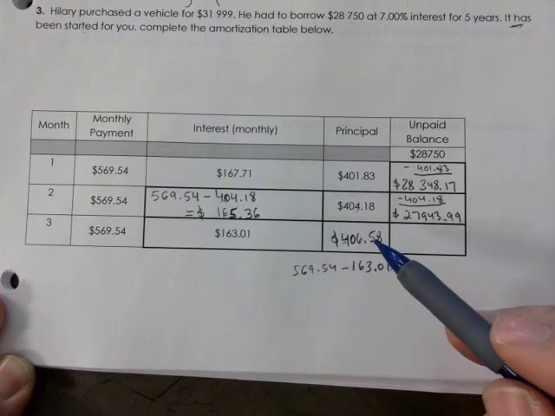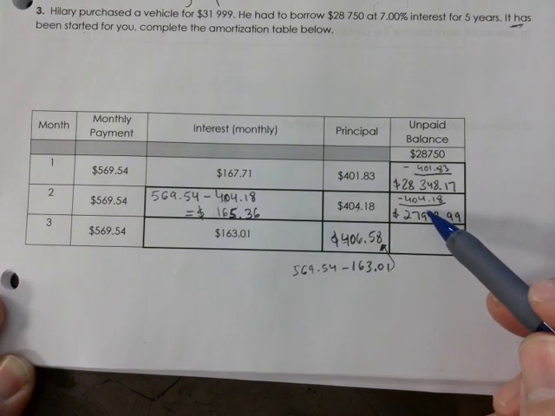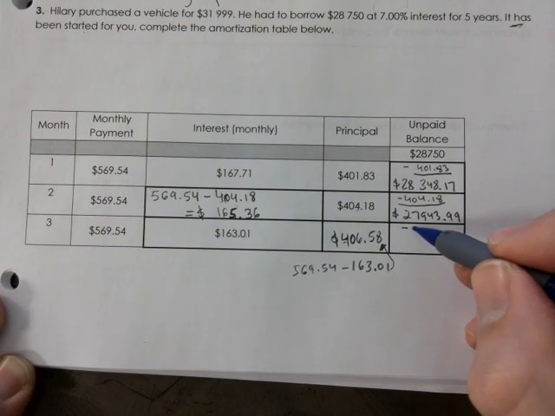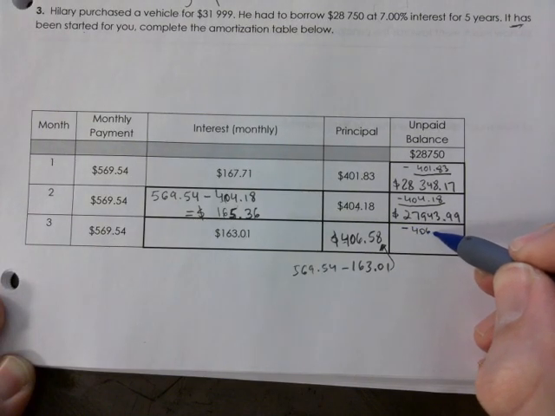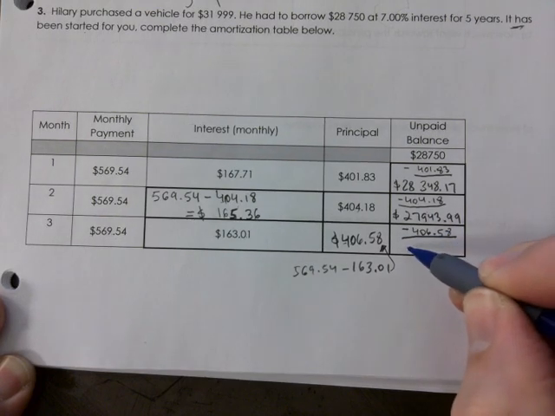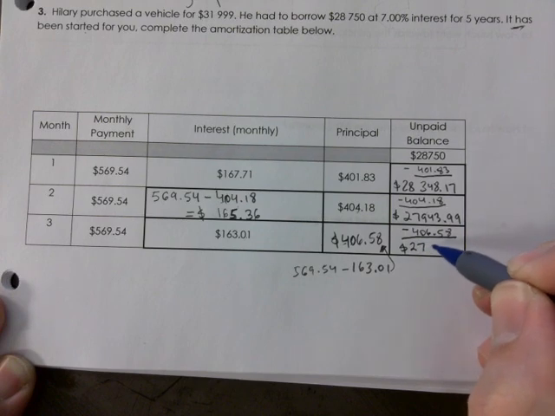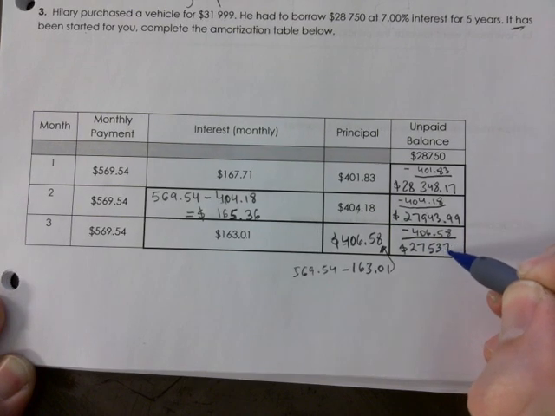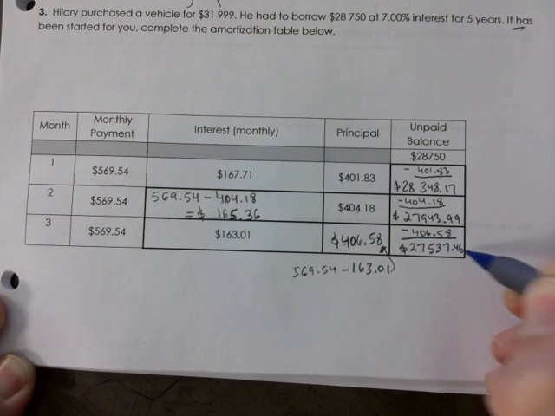And guess what? We take this, subtract it one more time, to get 27,537.46.